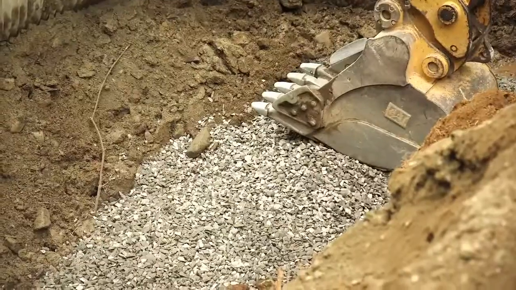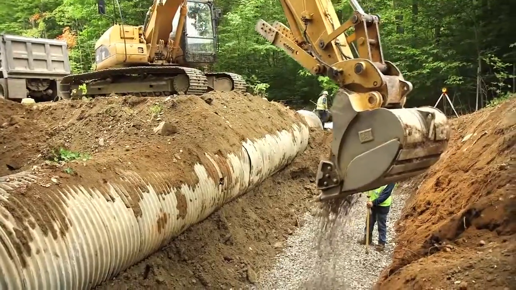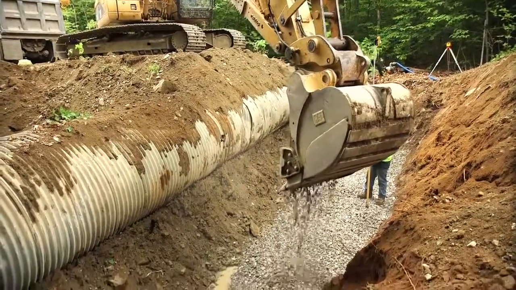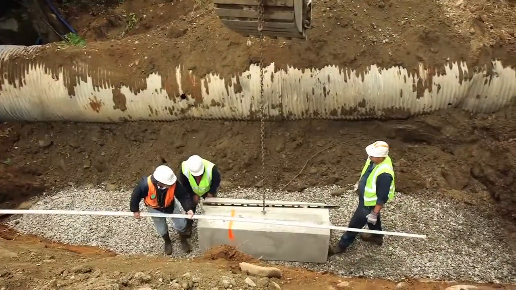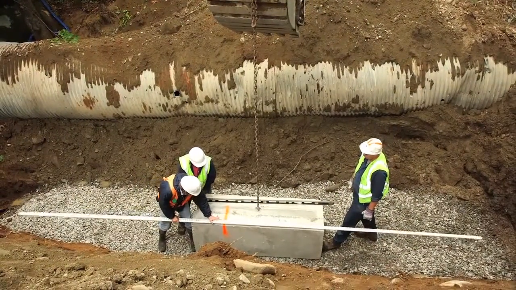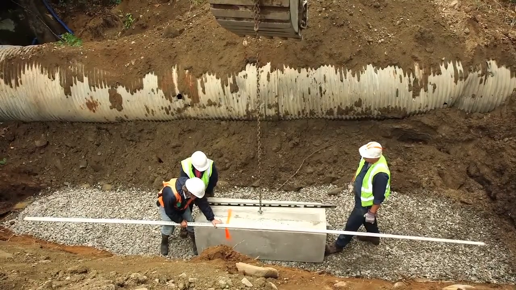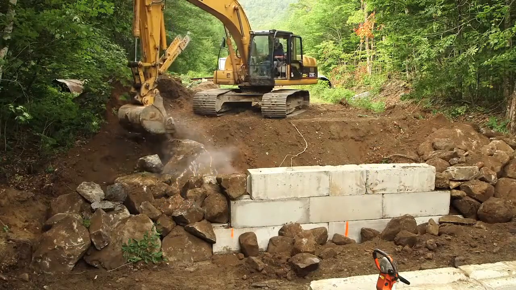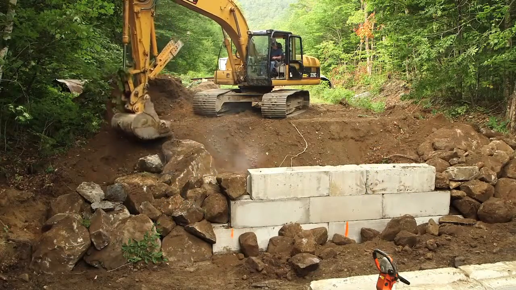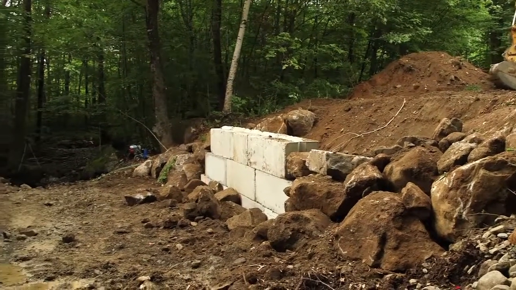The bedding material should be placed approximately 1 foot wider than the abutment concrete blocks for adequate support. Prior to the final excavation and placement of the bedding material, the final alignment of the abutment is set for the proper place of the bedding material and concrete blocks. Now both abutments are in place along with the rock riprap reinforcement. The channel elevation and shape has also been established.